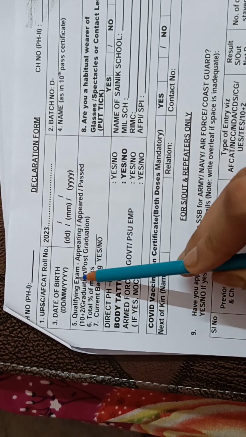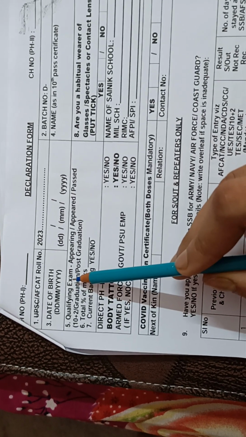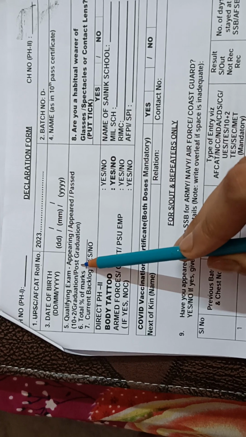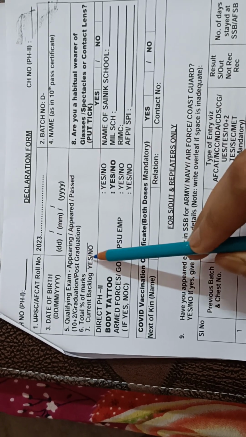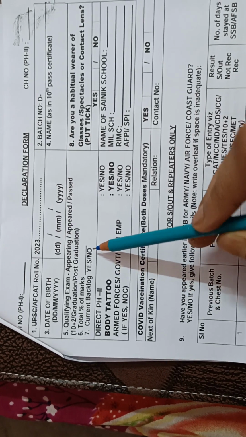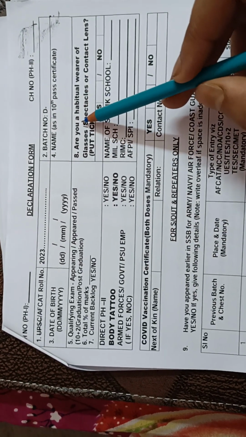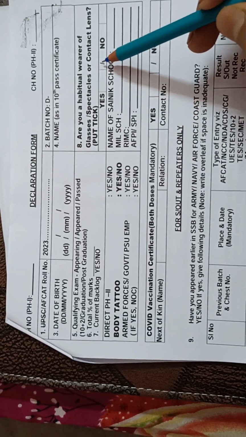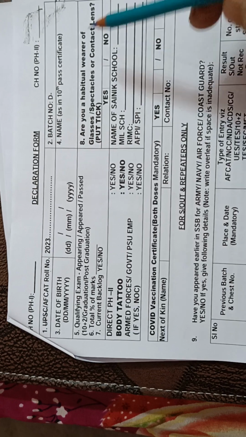Generally you need at least a graduation degree for FCAT, so you will do that. And you will now write down the marks you have scored. If you have a current backlog, then you will tick yes, otherwise no. And in the 8th option: are you a habitual wearer of glasses or spectacles? If you are, then tick yes. If you are not, then tick no.